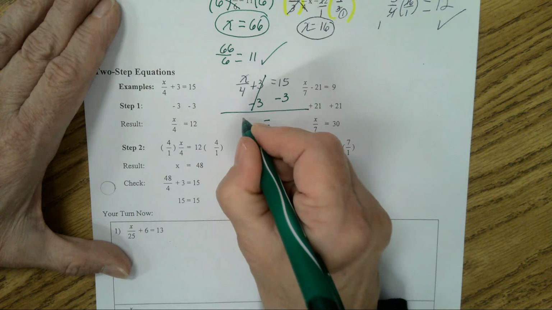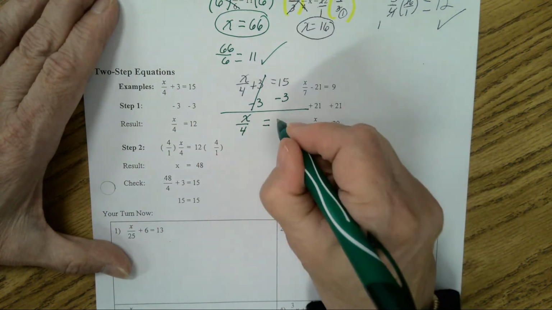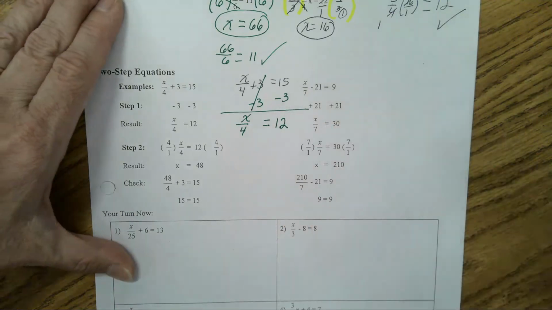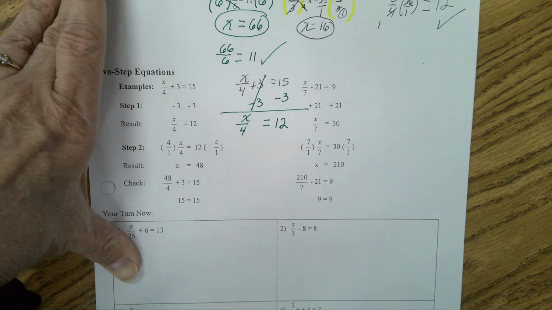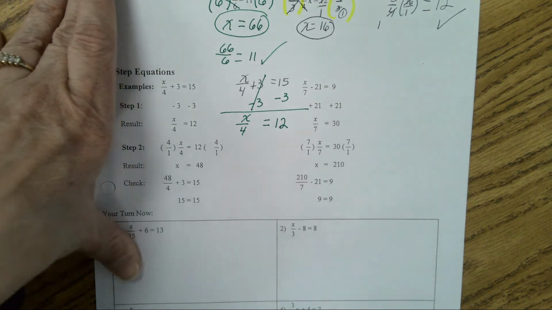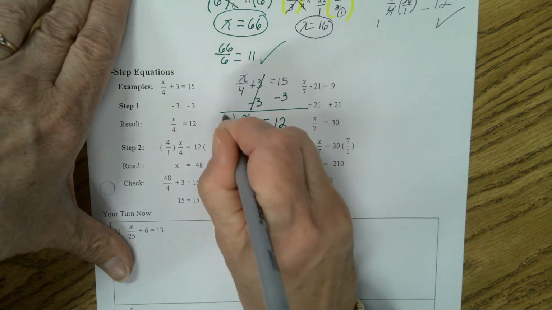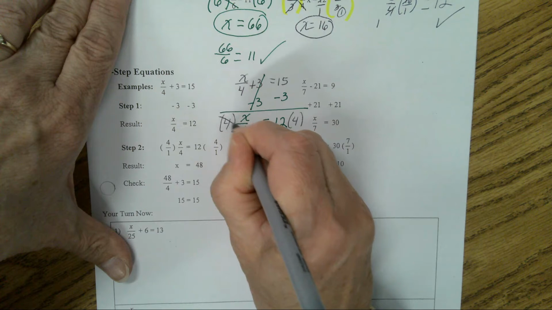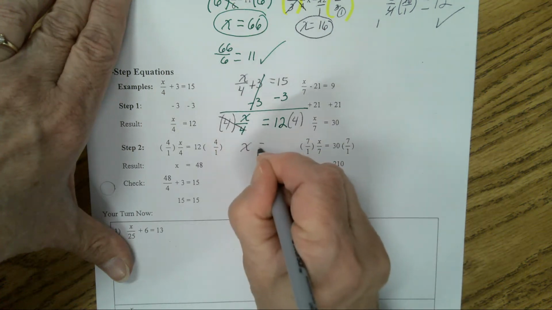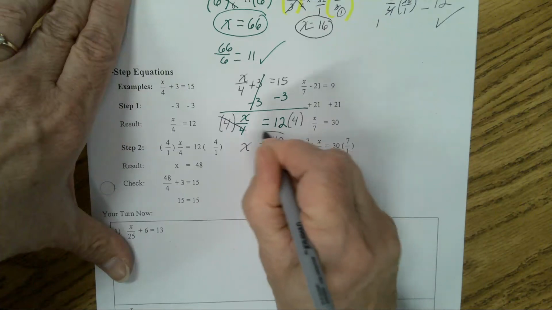Bring down the equal sign. It's almost like a lovely dance as the numbers are performing. Nice rhythm. It's like a waltz. Okay, so you now have x divided by 4 equals 12. To undo dividing by 4, we multiply by 4. Multiply by 4. You end up with x equals 48.